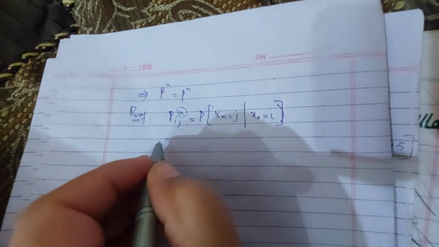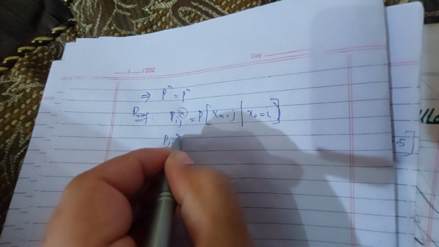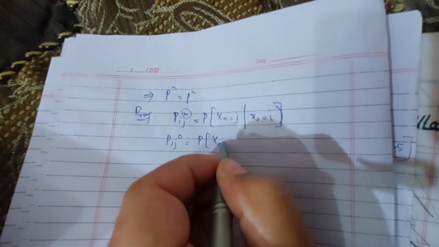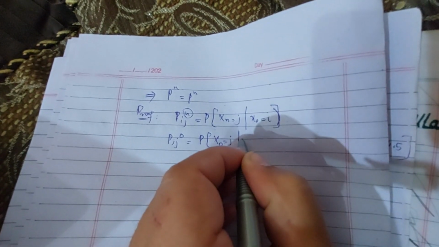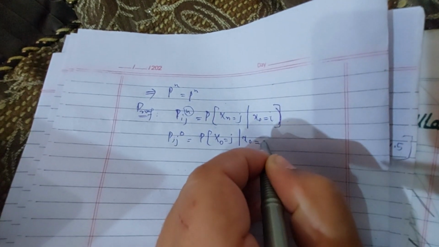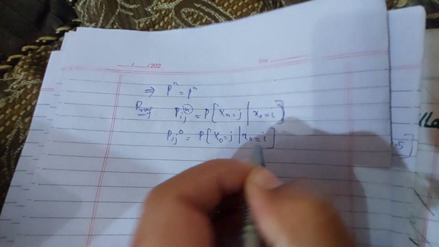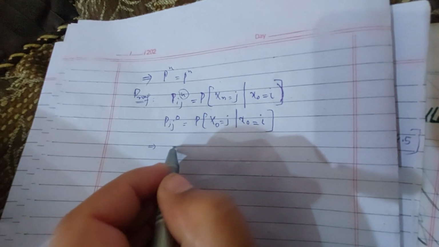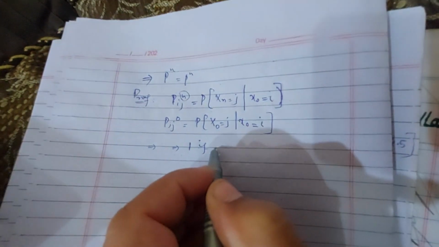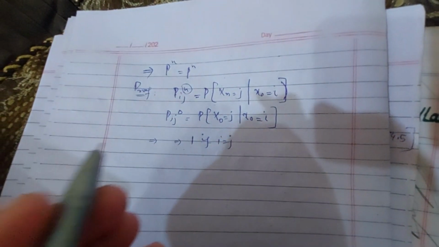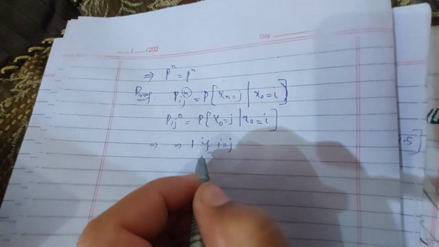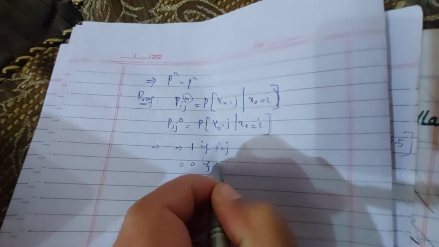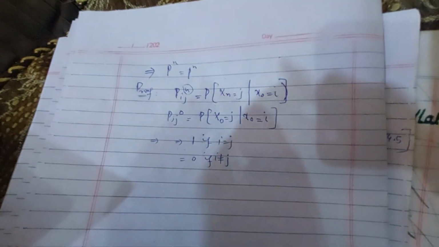Now if we put n equal to 0, Pij raised to power 0 is equal to the probability that X0 is equal to j such that X0 is equal to I. So this will give us a value of 1 if I is equal to j, meaning the system retains its initial condition, and it will be 0 if I is not equal to j.